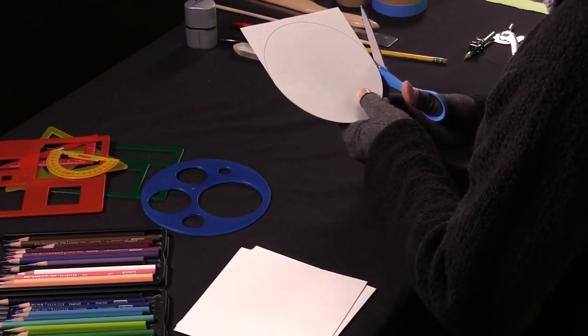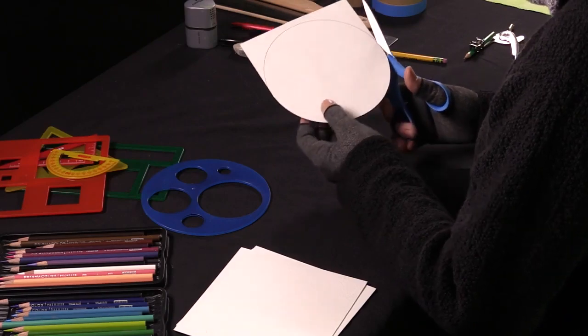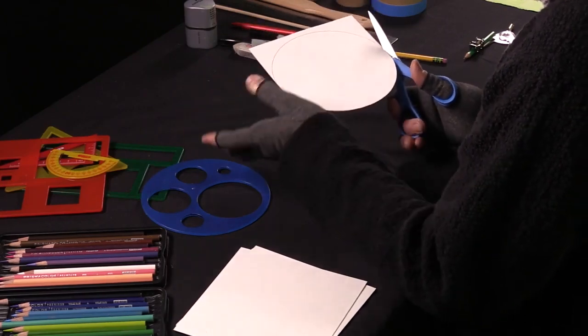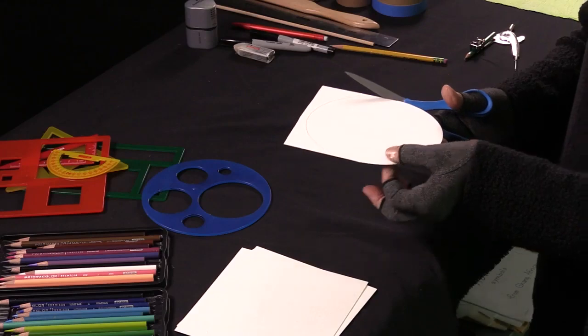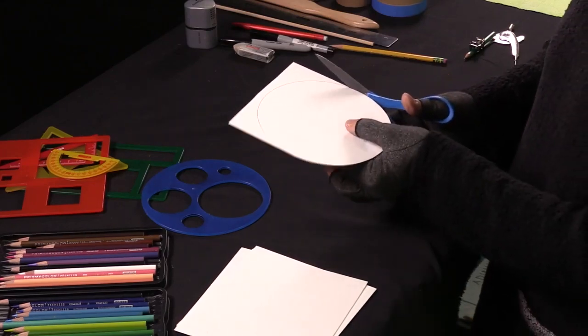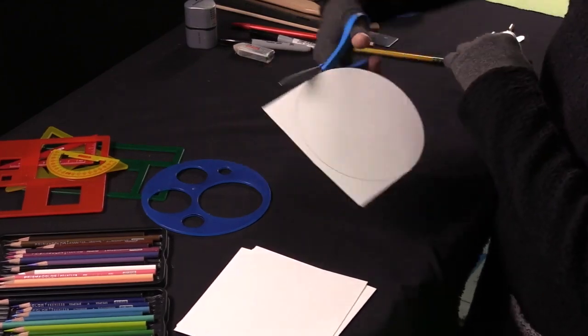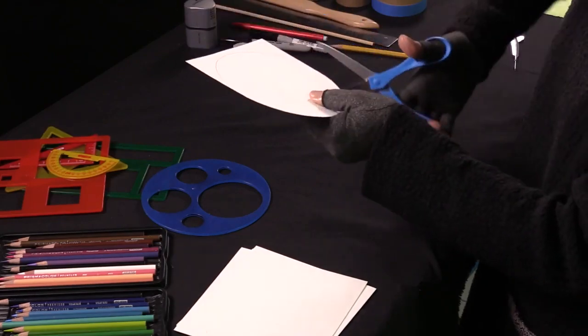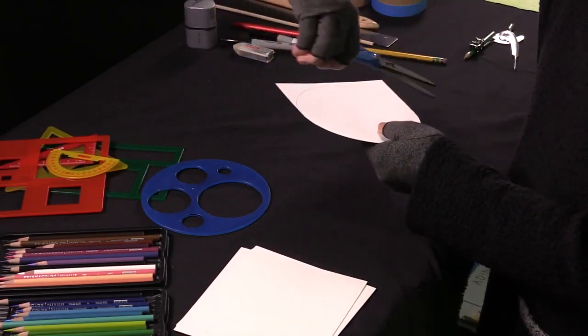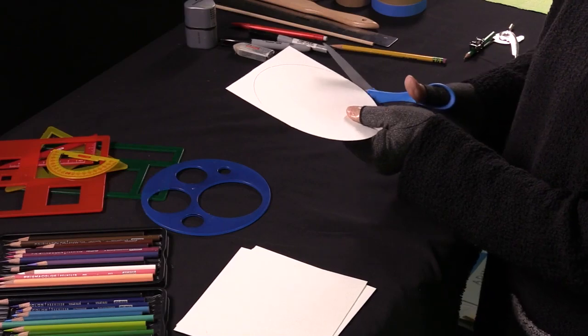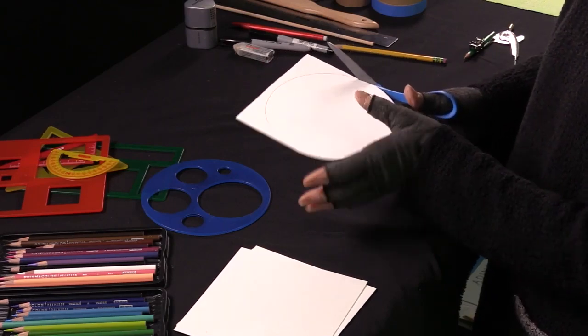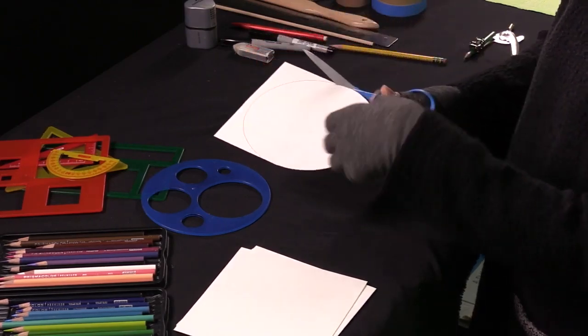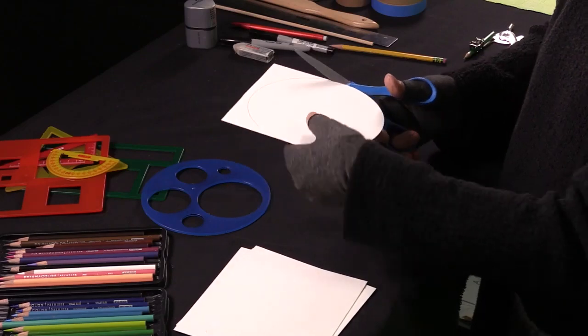So when I use scissors, this hand, the left hand, is my guiding hand, okay? I don't move this hand very much. Like, I see some people cut like this. Oh, that's hard, to turn the hand like that. I just keep my cutting hand going that way, and this is the hand that turns.